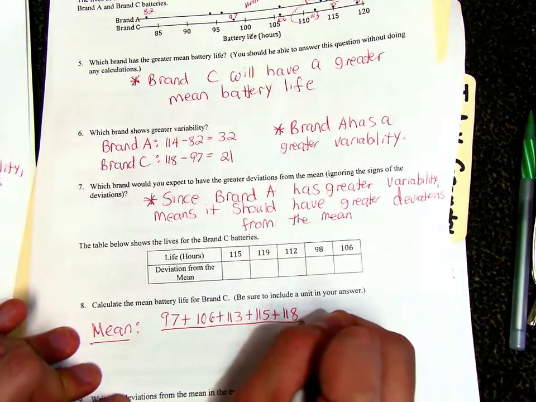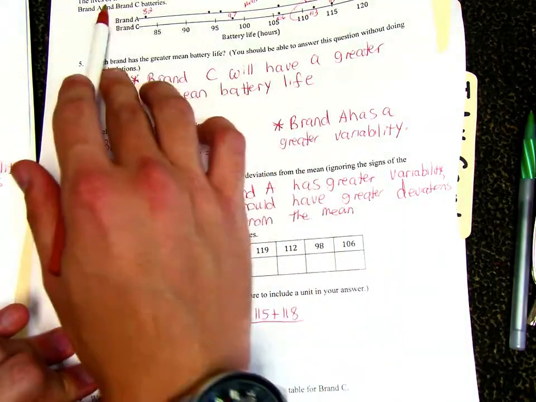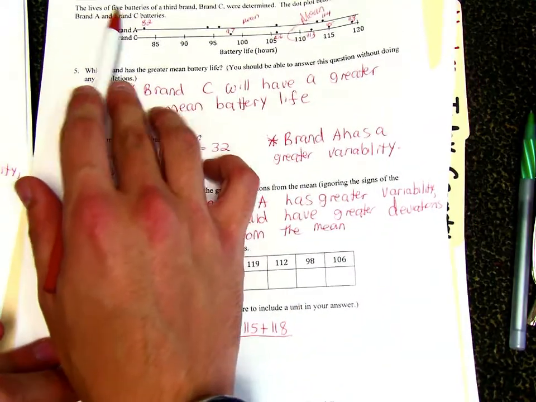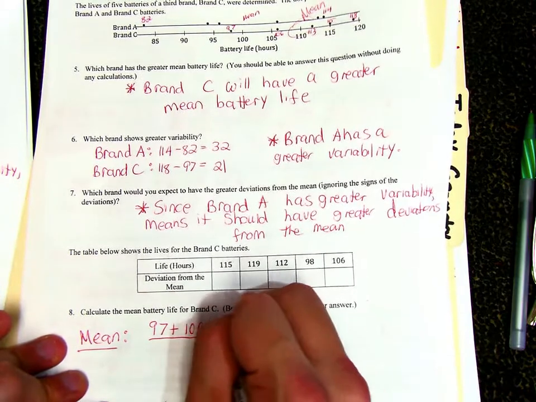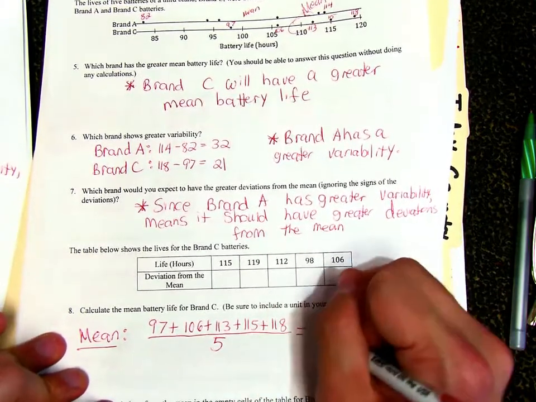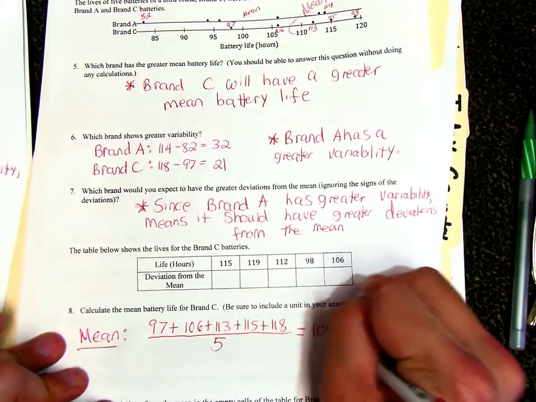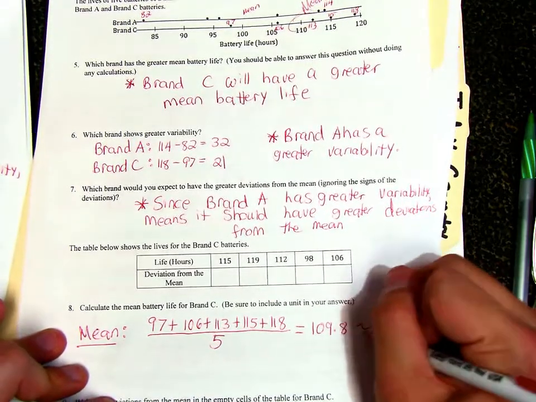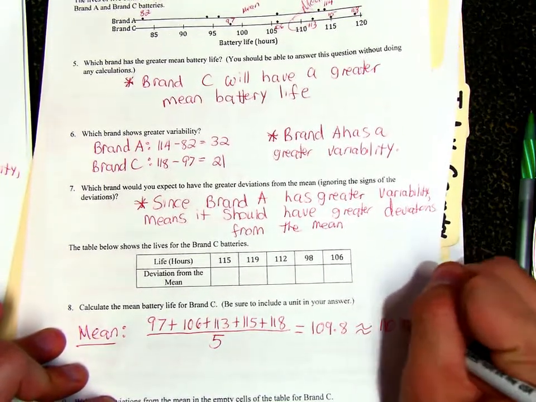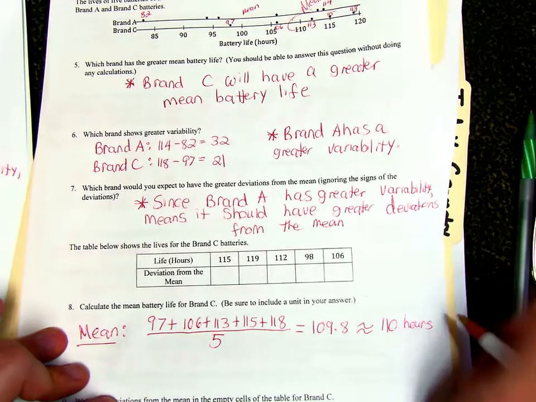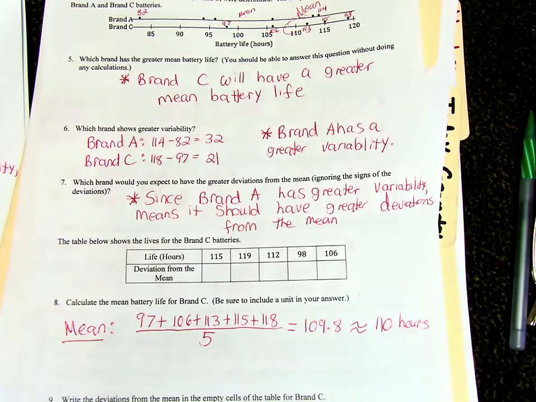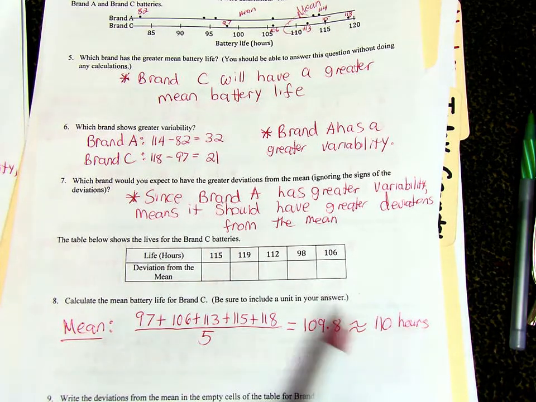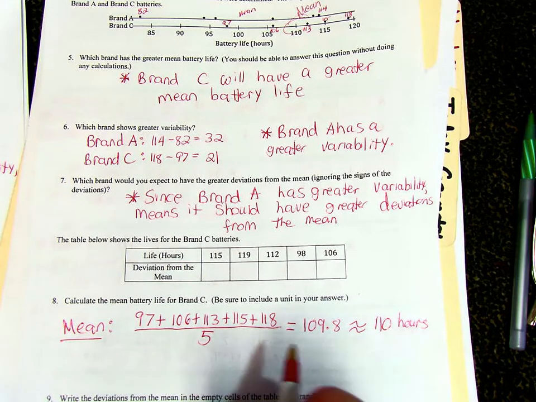We know that there's 5 because they tell us right here, 5 batteries. So we're dividing by 5. So we get about 109.8, which we're going to say is about 110 hours. So we're going to use the mean to be approximately equal to 110 hours. So if we look at this, we're going to take 115 and subtract 110. 115 minus 110 is a positive 5. So it'll be positive 5.